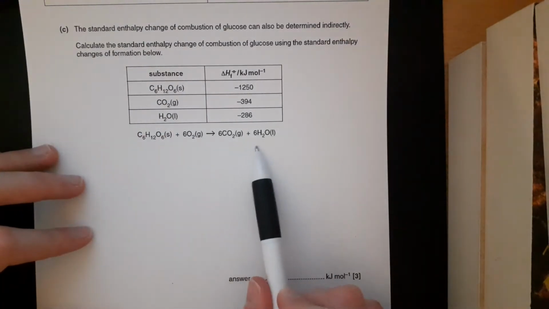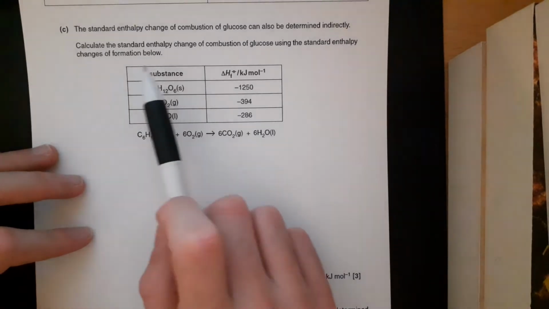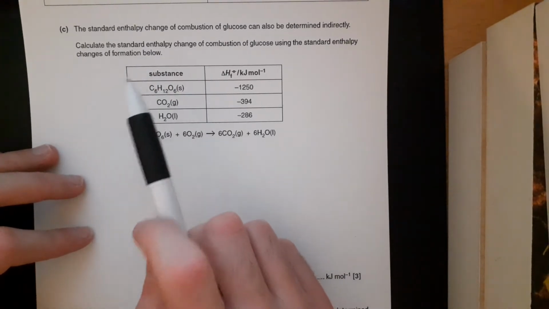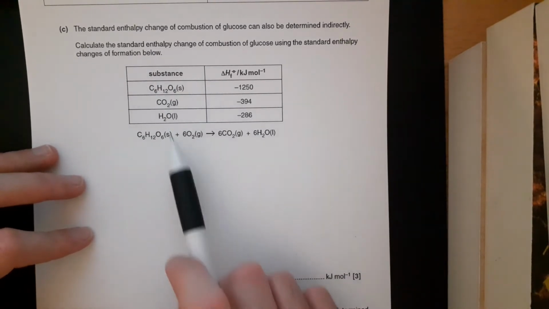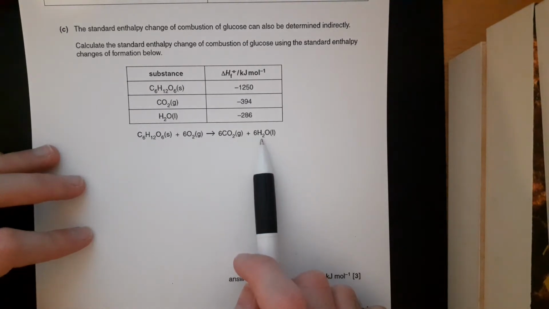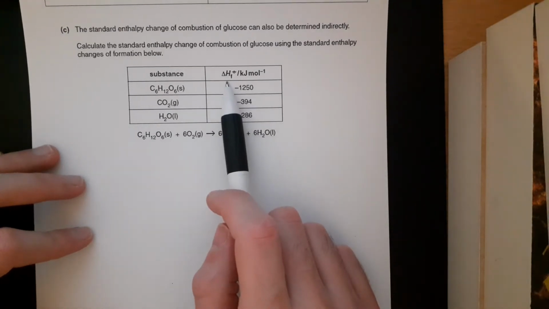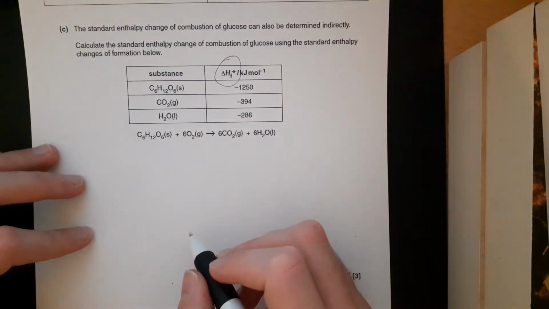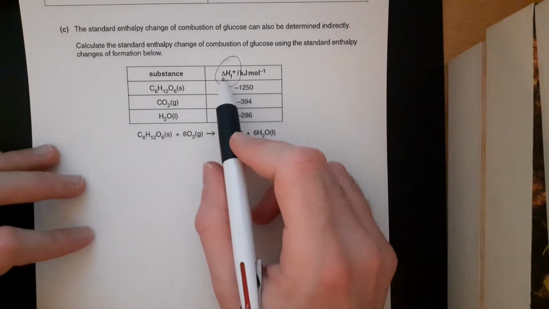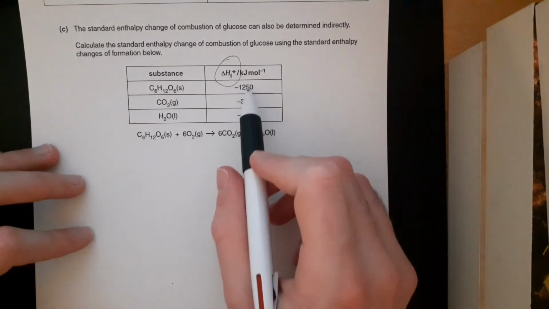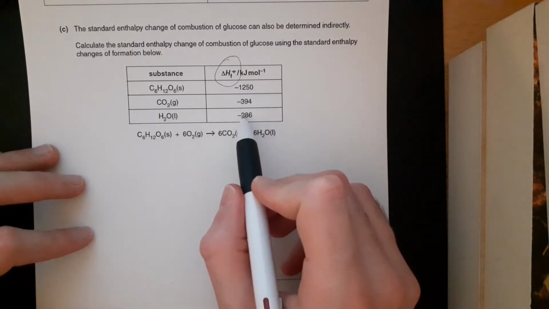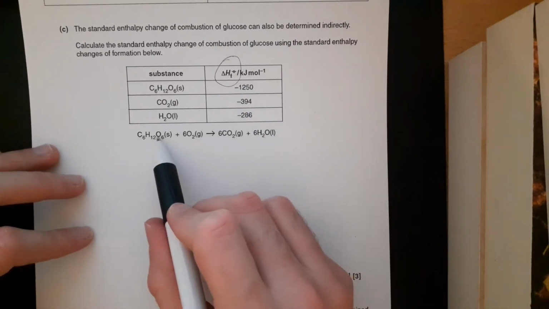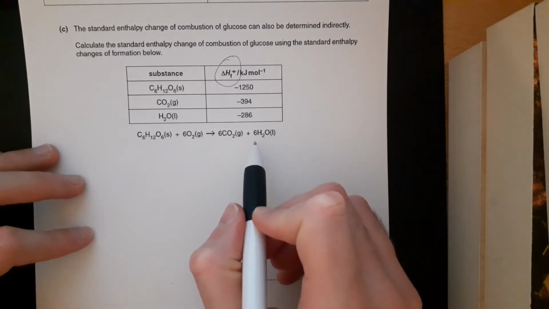This is the equation that we're trying to figure out. And the key thing in any Hess's law question is to look not really at what you're supposed to be working out, but at what information you've been given. This is the key. We've been given enthalpy changes of formation. Okay, we can see that it says delta HF. So if these are enthalpy changes of formation, they are the enthalpy changes for making these chemicals from their elements.